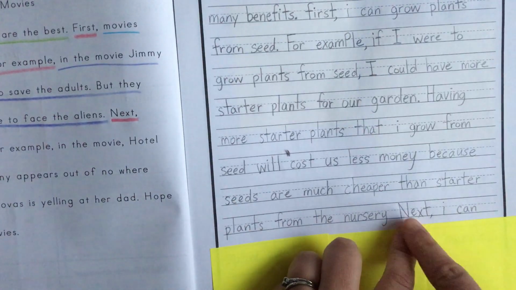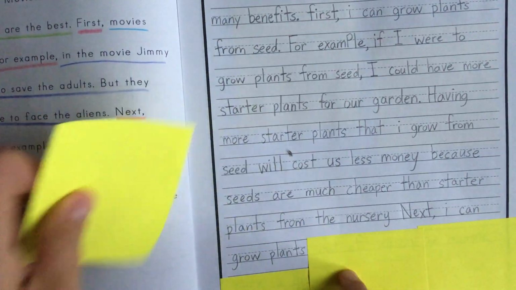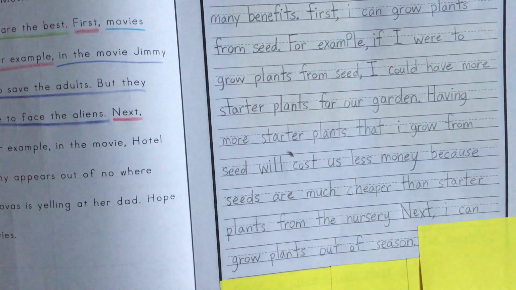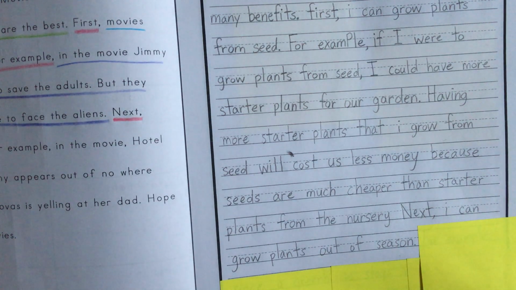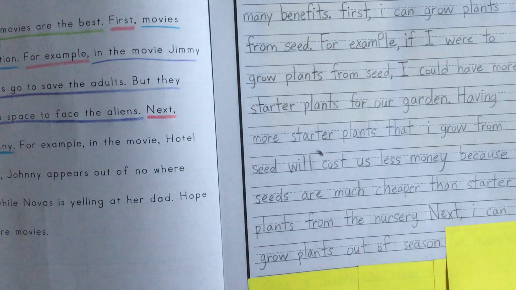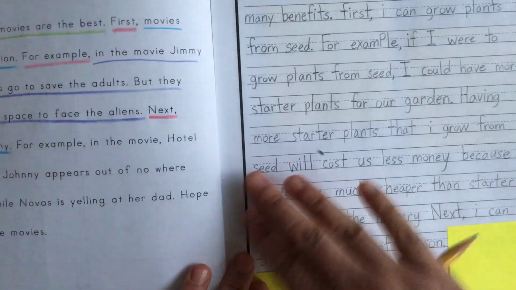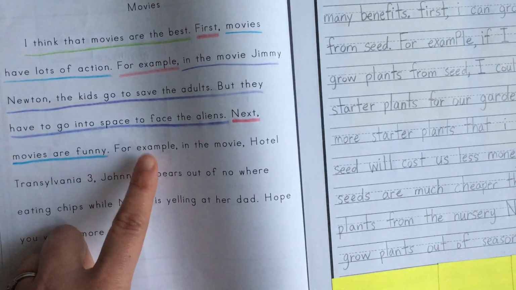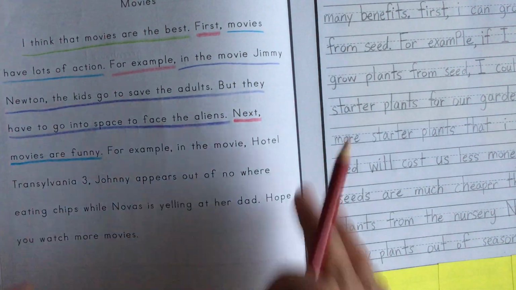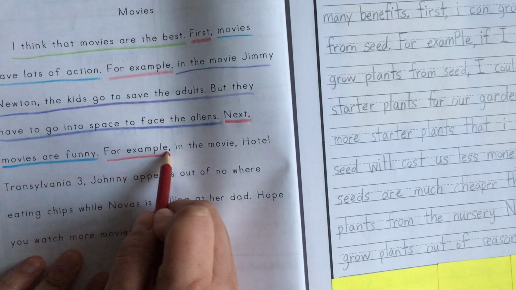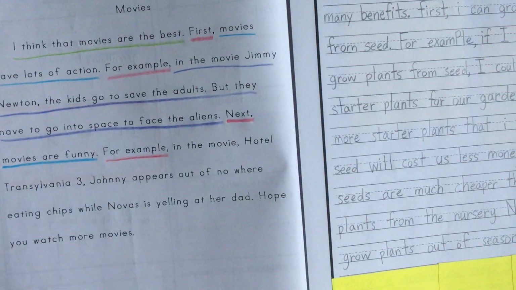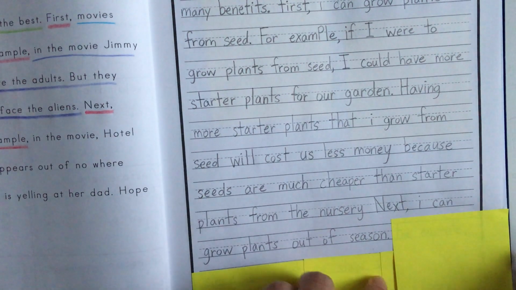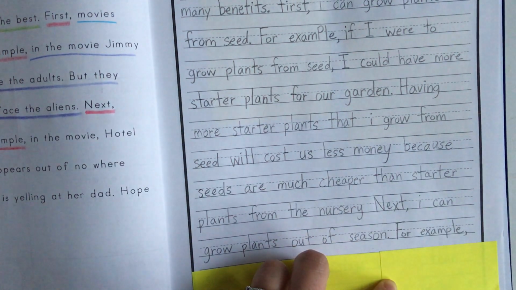So next, I can grow plants out of season. Period. All right, so now I have my reason in. That's my second reason. I'm going to move on to what's next. For example, that's a transition. Using red, underline for example. Now looking at my own writing, I'm going to add that next. For example, and comma.